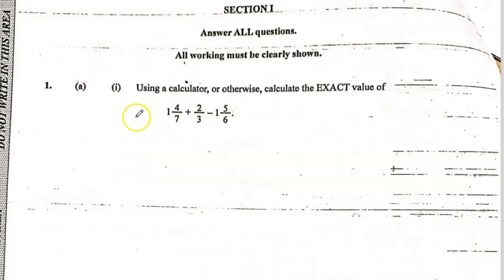So question 1 part A, we first want to write all these fractions as improper or proper. So 1 and 4 sevenths: 7 times 1, that's 7, plus 4, that's 11 over 7. Plus 2/3, minus 1 and 5 sixths: 6 times 1, 6, plus 5, 11 over 6. So we need an LCM for all these numbers, 7, 3, and 6.